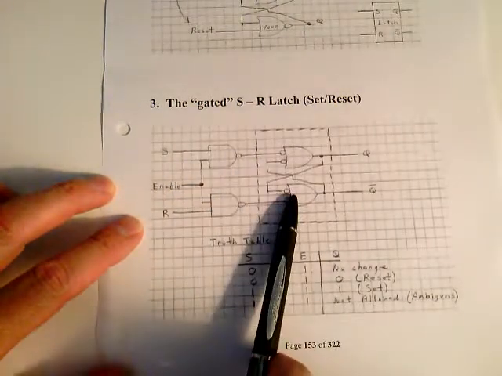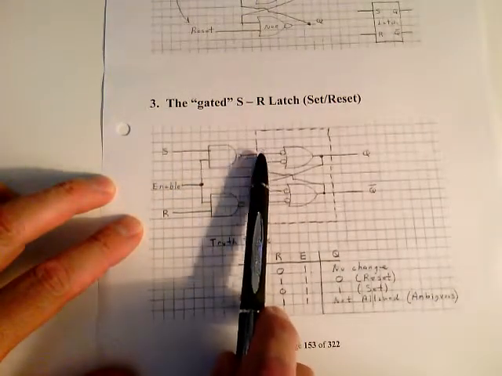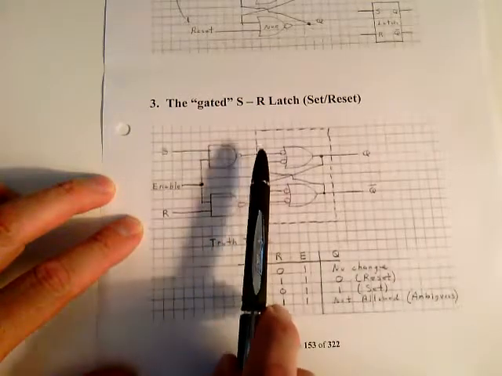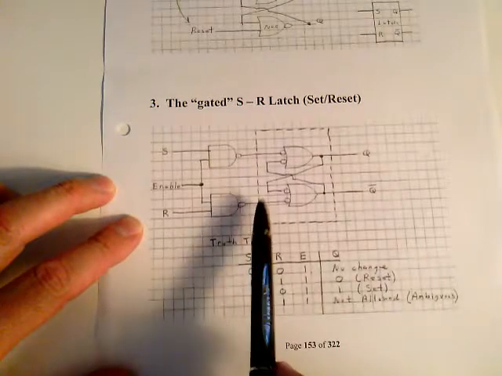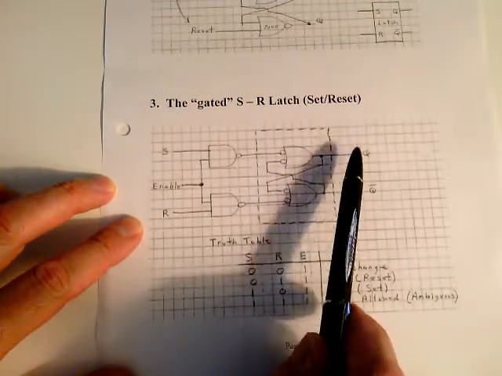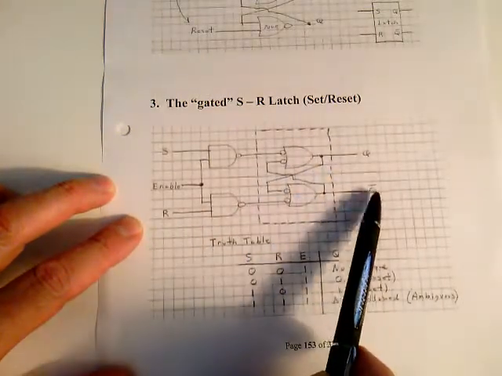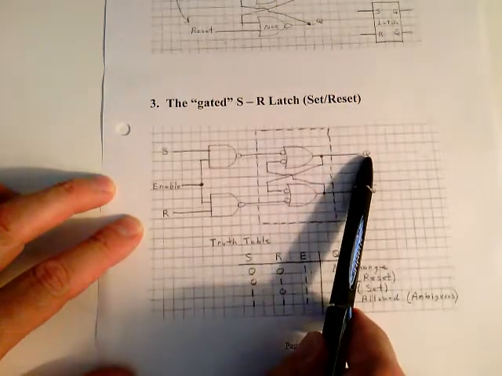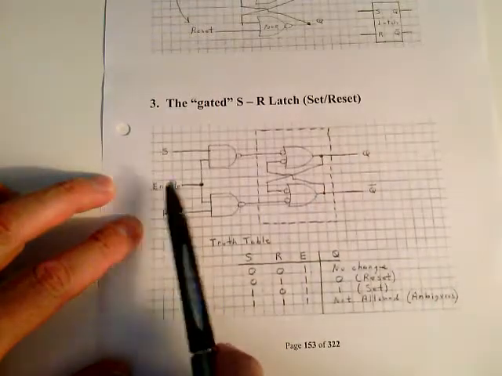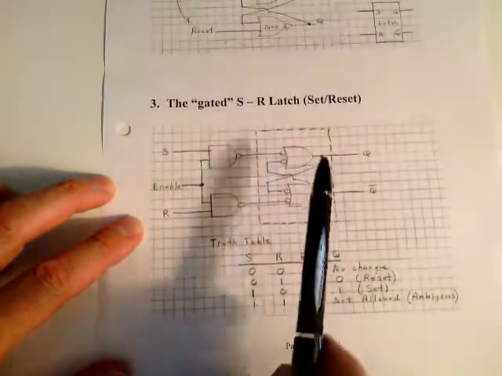But we have a typical NAND gate latch, which is low active. This is a low active set. When this signal goes low here, that's going to set the flip-flop. And when this goes low, it's going to clear the flip-flop or reset the flip-flop. Q bar just does the opposite of what Q does. So everything is defined by Q. Remember that.